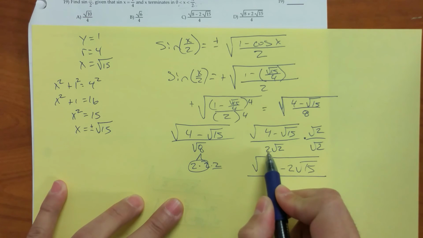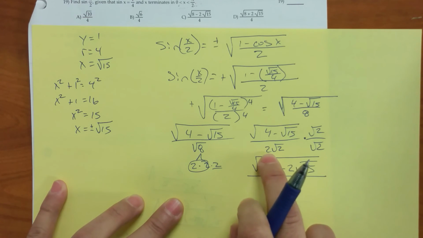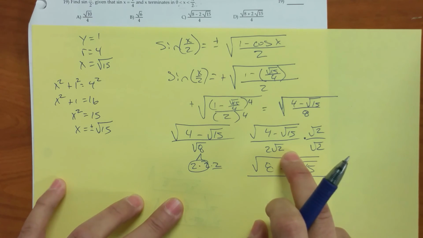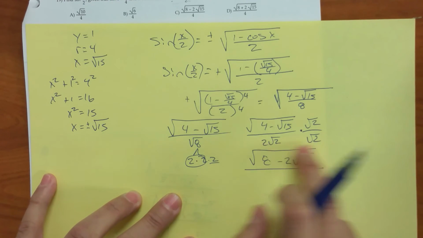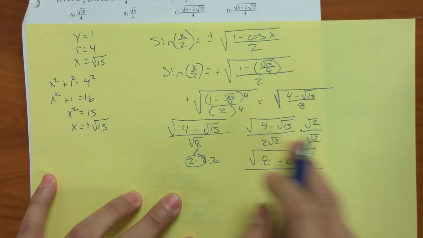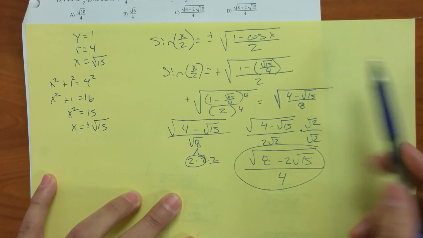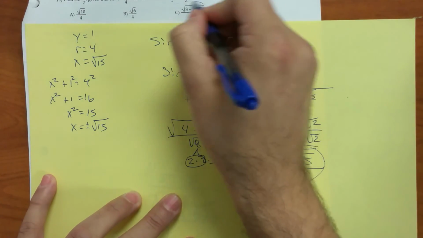Now right here I get 2. I already have a 2 here. Now, when I have radical 2 times radical 2, it's radical 4. So that's going to be another 2. So 2 times 2 is going to give me 4. And so this is going to be that answer, which comes out to be answer C here.